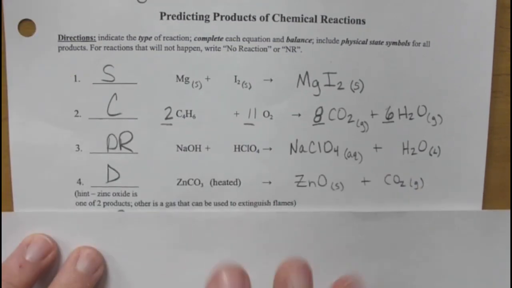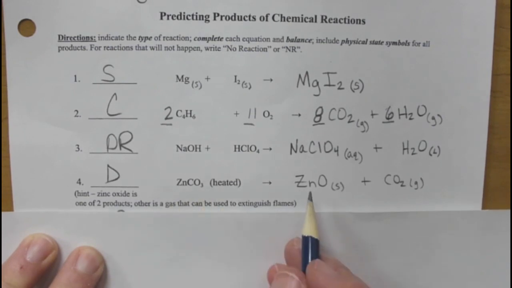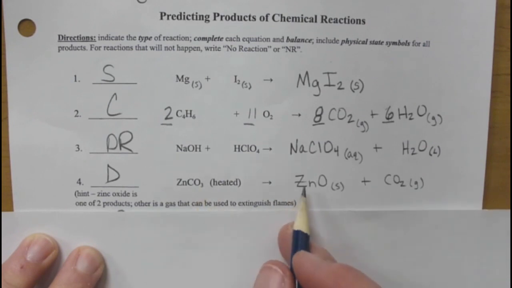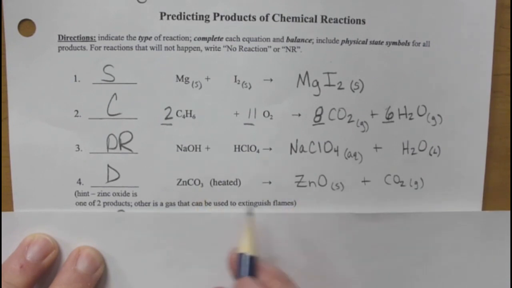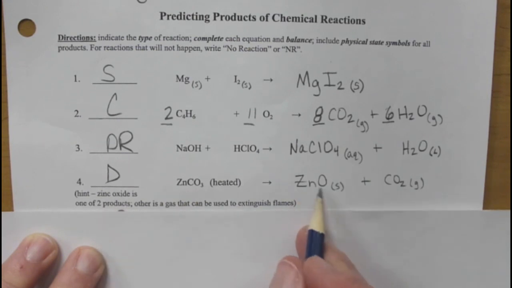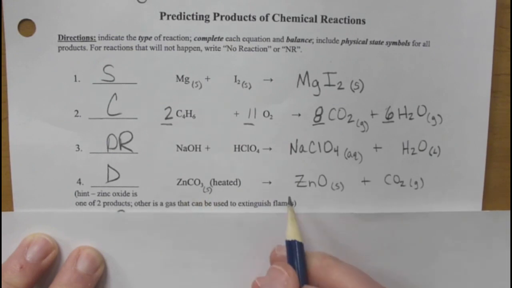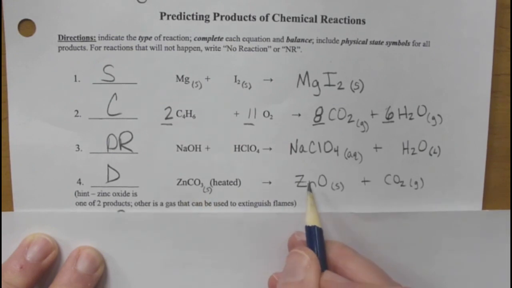Number 4, this one has a couple of hints here. If I gave you a decomposition reaction to predict the products for, it would simply be one where it just breaks down into the elements. This one was a little bit harder. I gave you some hints. I said with zinc oxide, which is written ZnO, which is solid because, again, I should have told you this was a solid. We're heating up. It's just going to decompose.